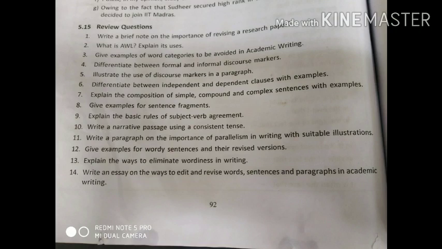12. Give examples for wordy sentences and their revised versions. We already discussed this. Go back to that slide and get more examples of wordy sentences and their revised versions. 13. Explain the ways to eliminate wordiness in writing. Go back to that slide where you get different ways of eliminating wordiness and its examples.